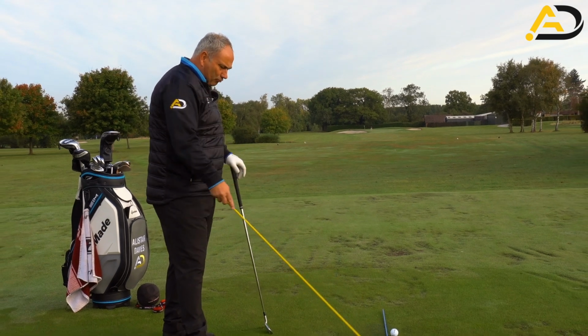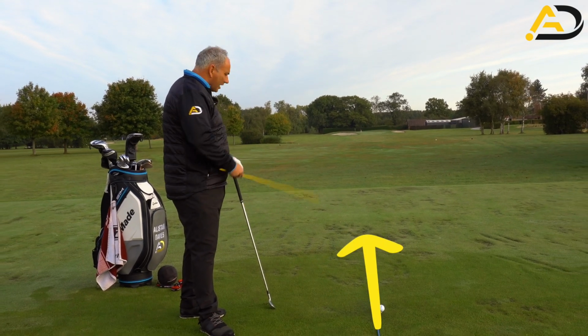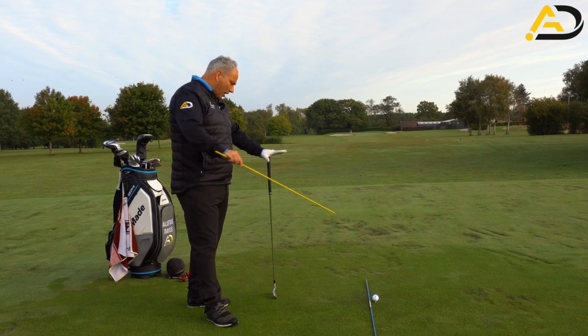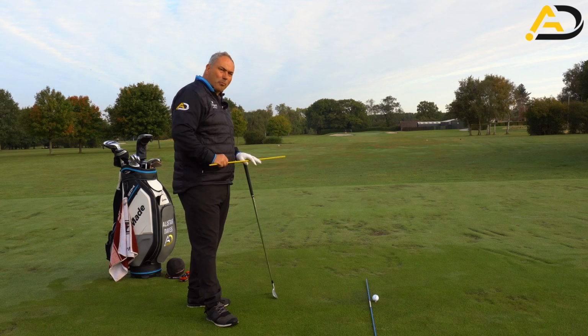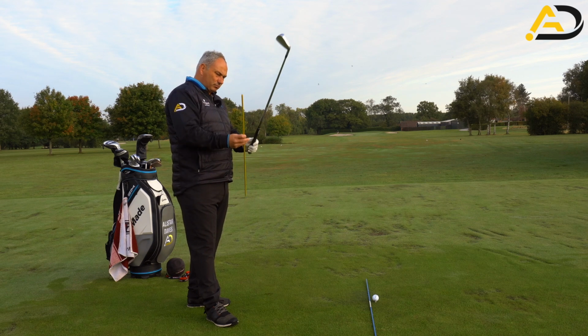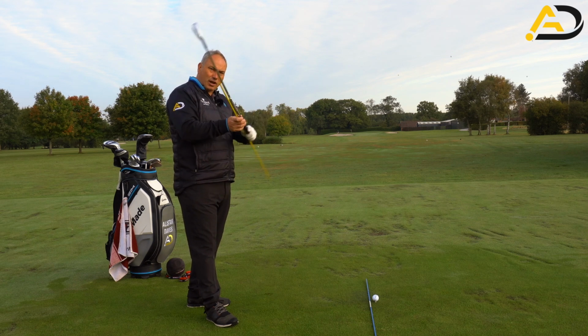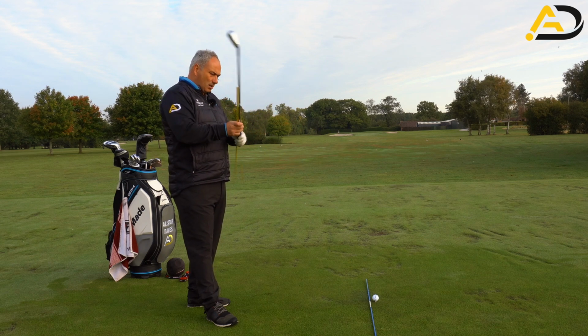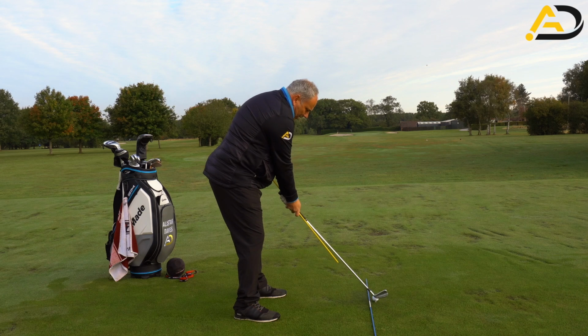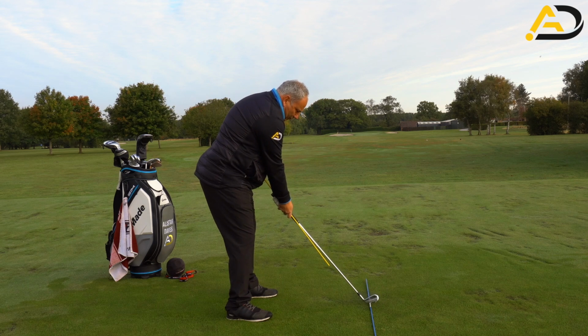So I've got this blue rod here, roughly on my ball to target line, like so. And it doesn't matter where the target is, it can be any target you want to choose, but it's down on your ball to target line, just on the ball line as we've got it there, or as near as damn it. Take a second rod, place it down the shaft like so, so it sticks out at the end. Take your grip, address the ball. Now in an ideal world, actually we're going to address the stick, the rod.